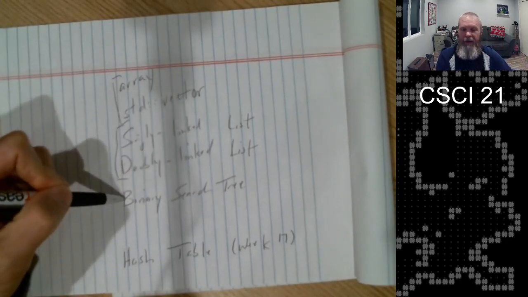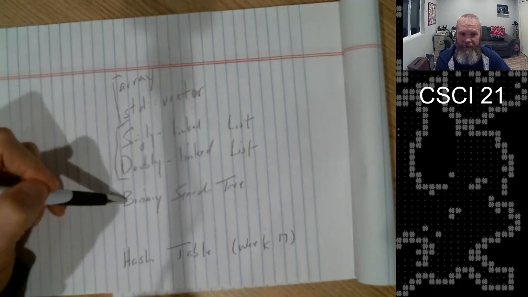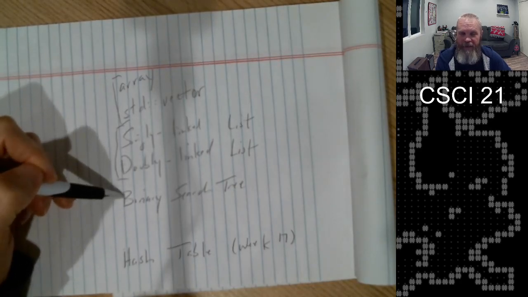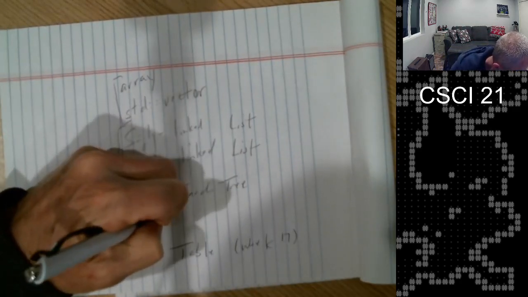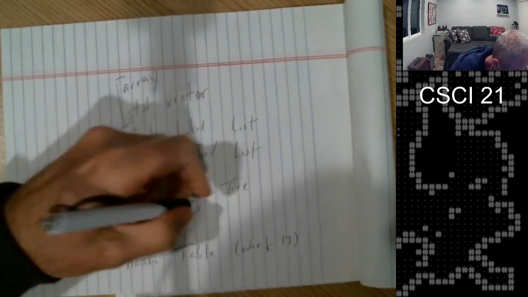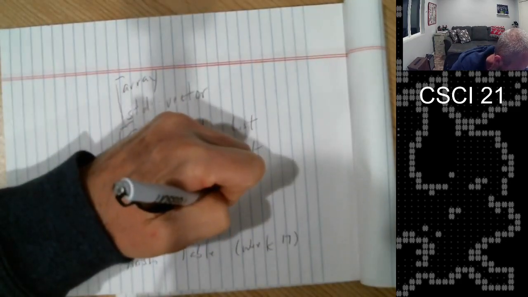So we're adding the binary search tree. This one's the first data structure that we have that is sorted by design.